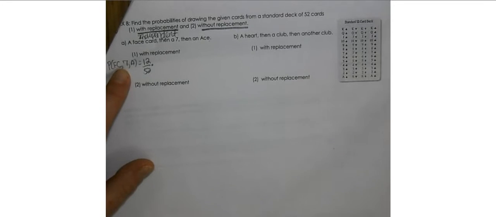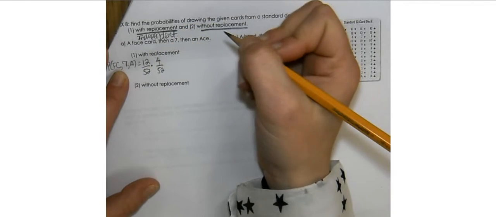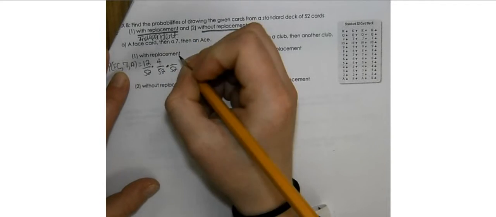We want to figure out what is the probability of getting a face card, and then a 7, and then an ace. So the probability of getting a face card, well, there are a total of 12 face cards out of the 52 cards. I'm just going to multiply all of my probabilities together, times the probability of getting a 7. Well, there's a total of 4 7s out of the 52 cards. We still have 52 cards because we replaced it. We're replacing again, so we still have 52 cards, and we want an ace this time. There's only 4 aces in there.